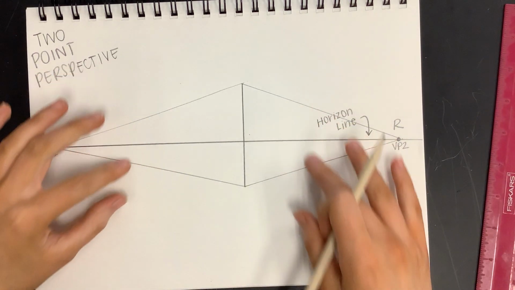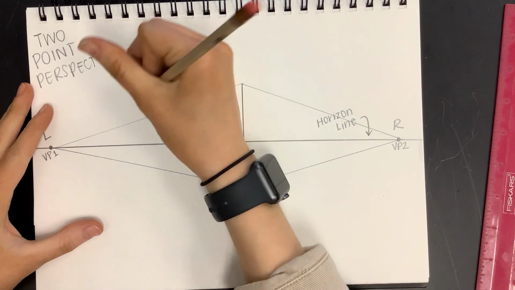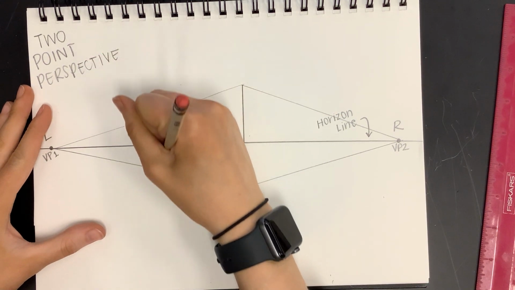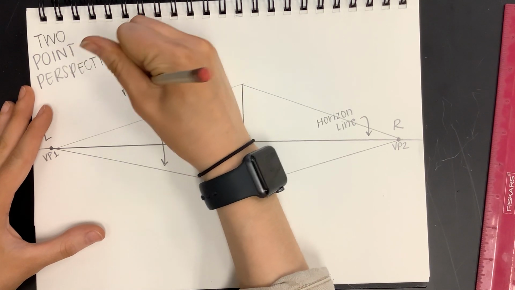Okay, so these lines that I just drew, does anyone remember what they were called yesterday? The lines that we drew. Receding lines, right? Okay, so draw an arrow pointing to both of your lines and write receding lines.